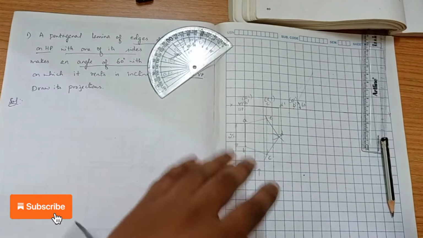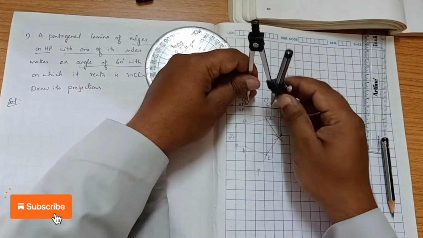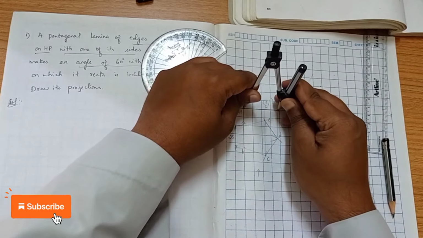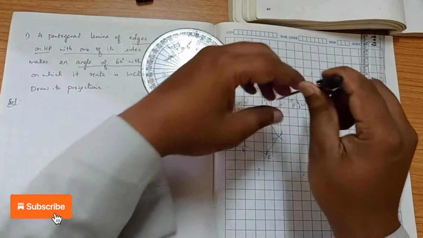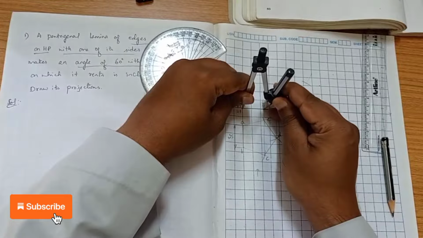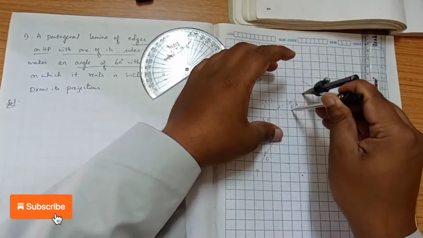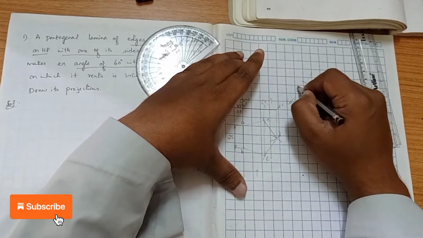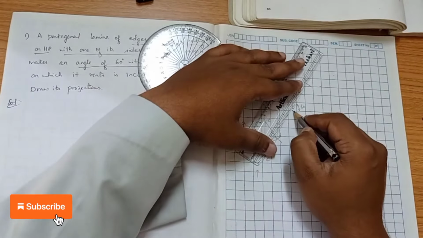So now carefully we have to cut two arcs here, from B dash to D dash and B dash to C dash. First arc from B dash to D dash, that is your first arc. Now second arc from B dash to C dash. Now write down the notation. This is C dash, E dash, and this is D dash. Now I'm going to darken this length.